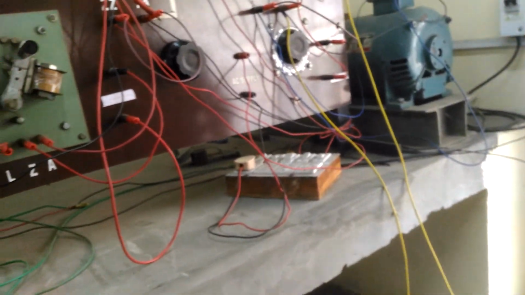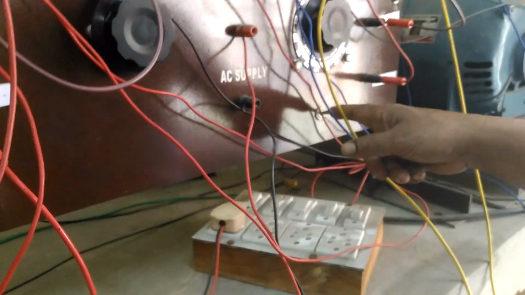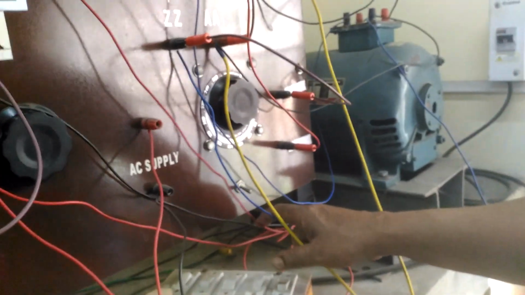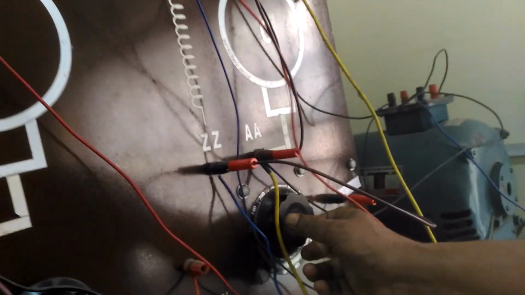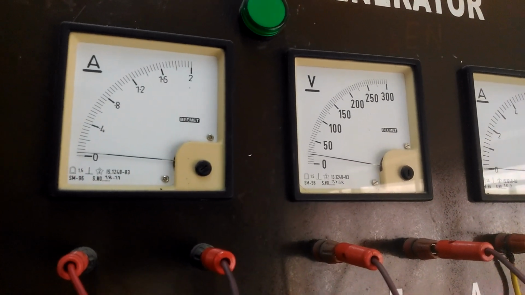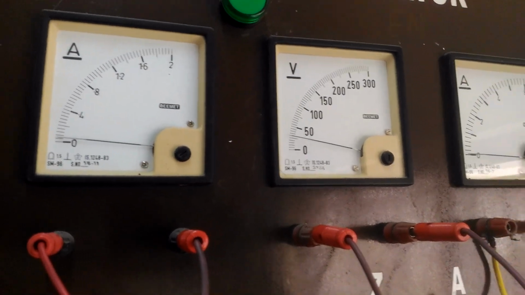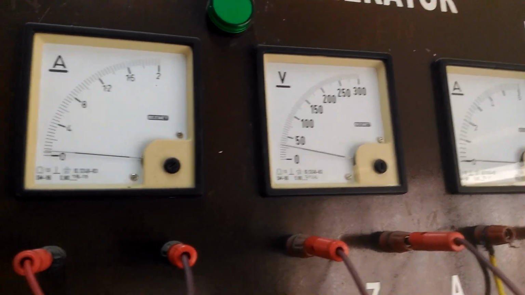Sir, you just switch on the... It's on already. It's also on. And this also has to be on. Sorry. And gradually start increasing this one. You have to take the screenshot of these various values. Sir, you just slowly keep on increasing this one up to 200 volts.